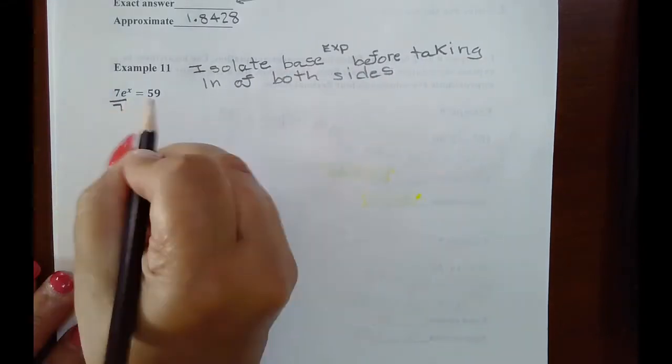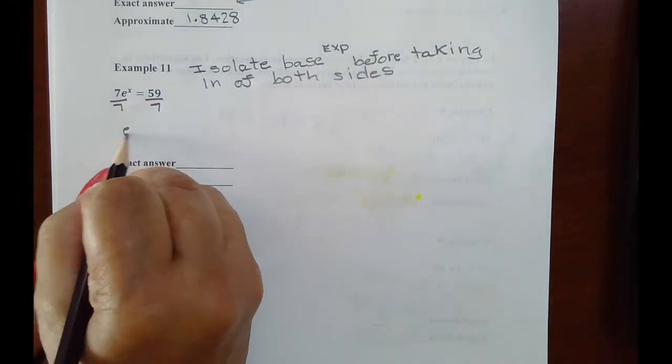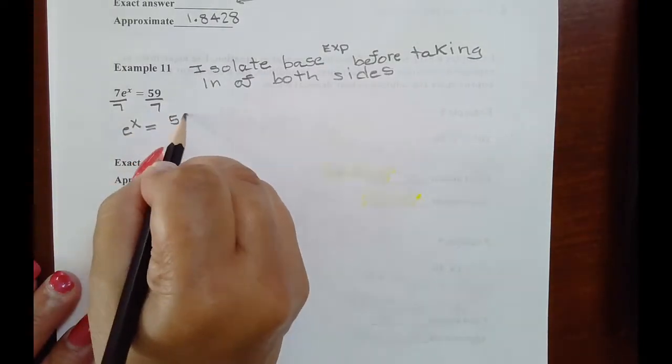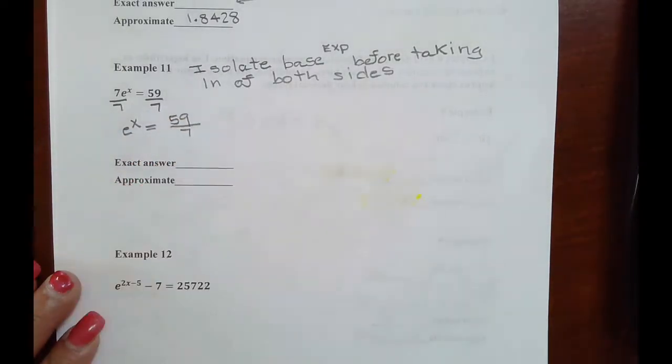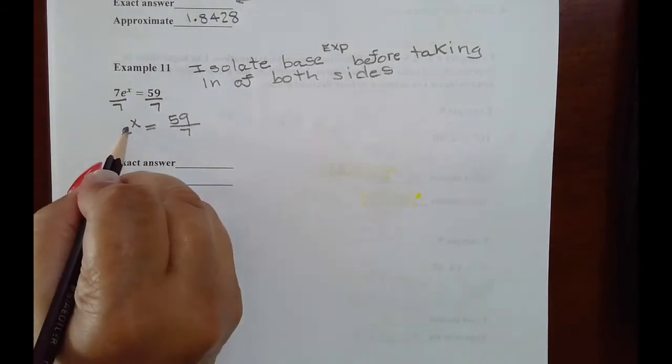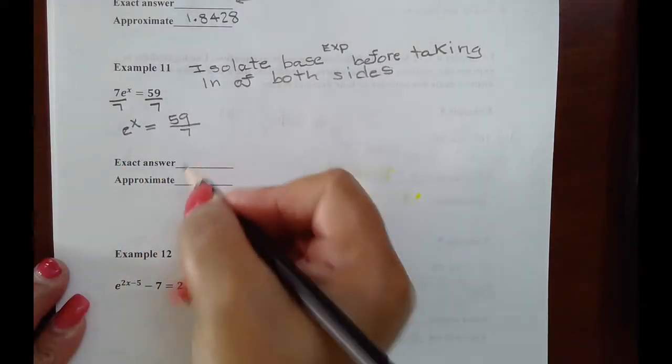So I'm going to divide by 7, divide by 7. I'll then have e to the x is equal to 59 over 7. Don't approximate. Don't put anything in the calculator until we go for that approximate answer. We want to keep everything exact while we're on our way to giving this answer right here.